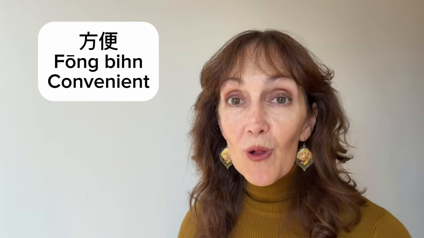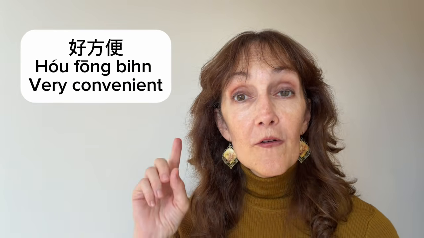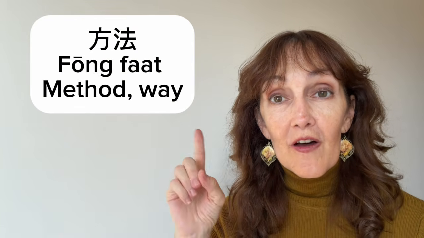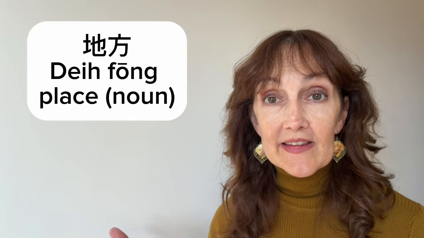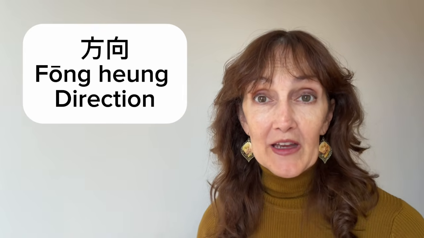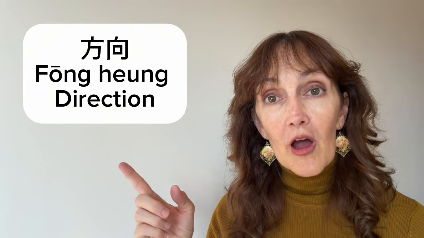So if you're told to go and buy some sandwich bread, that's what you're going to be asking for, fong bao. Next one up is convenient. Now I'm always saying that a reason that I love living in Hong Kong is because it is ho fong bin. Ho fong bin. Fong bin is convenient. Okay, if you're stuck in a situation, but you have a method, you have a way, that is called fong fan. Another way this character is used is in the English word place. Dei fong, dei fong. Kind of related to a place, fong is also used in direction. So you have direction would be fong heng, fong heng.